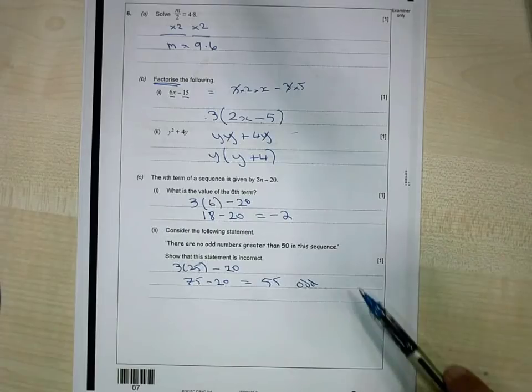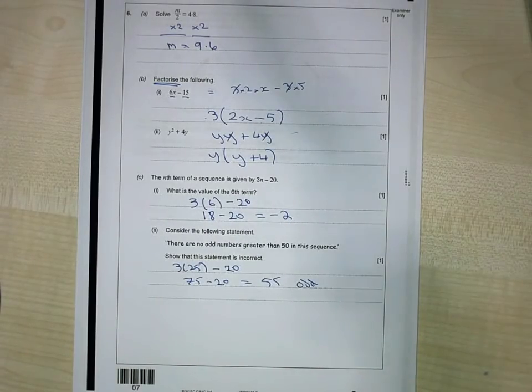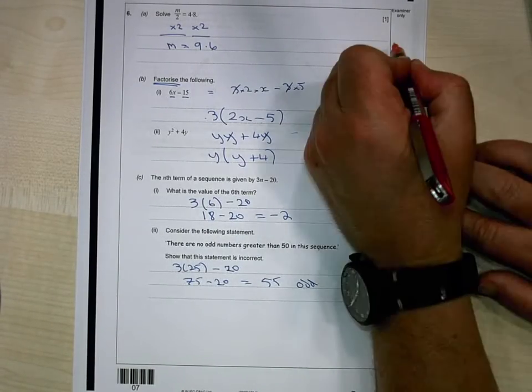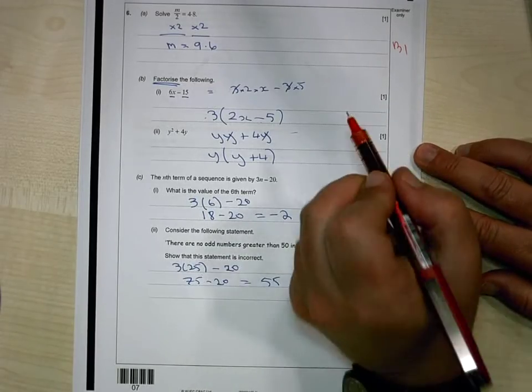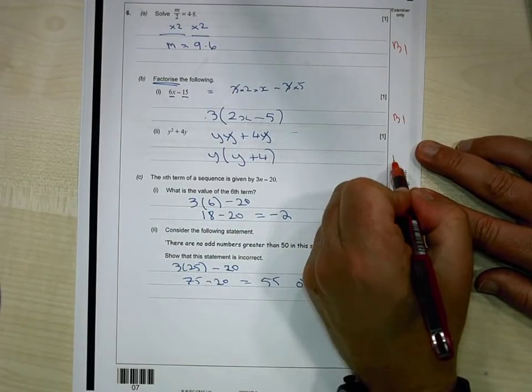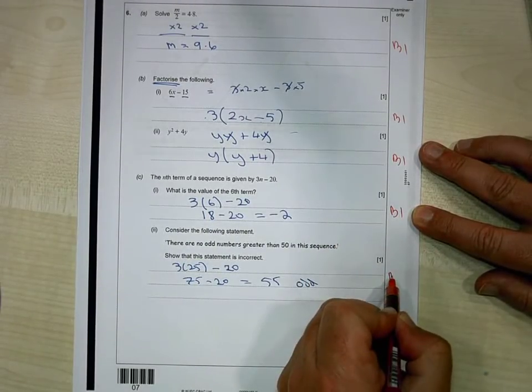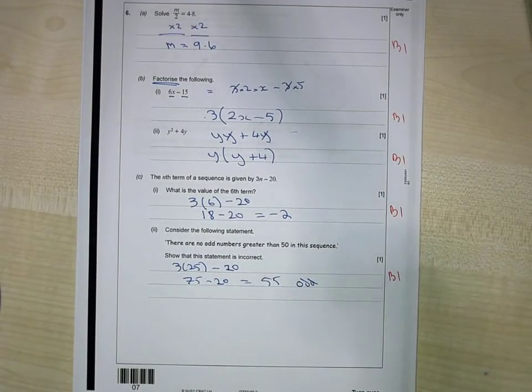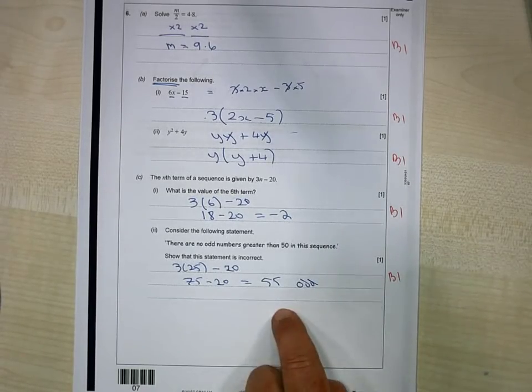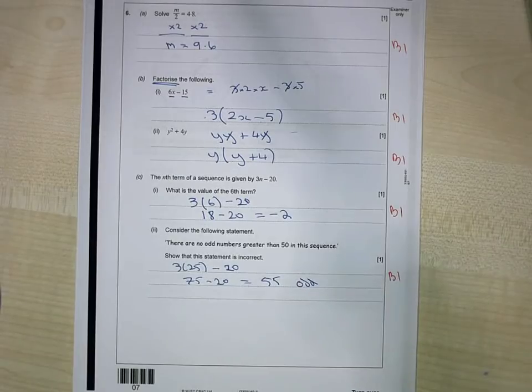So that's a bit of a weird one, that one. So marks for that: 1 mark for each of these because they're 1 mark questions, so they're right or wrong. Well, for all of them actually. Not many on the intermediate paper would have got that very last mark.